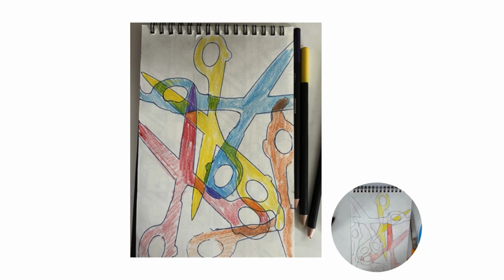So this one's red and yellow, which also makes orange. And I'm going to go over it with orange. And then you're just going to keep doing this until it's all filled up.